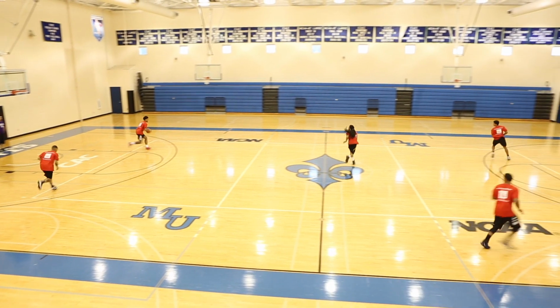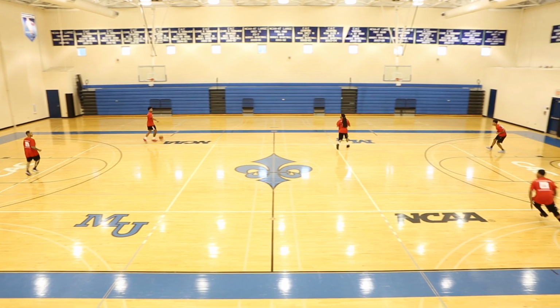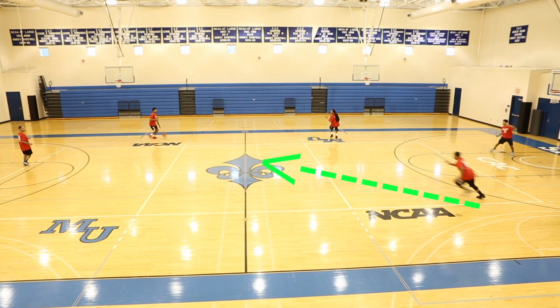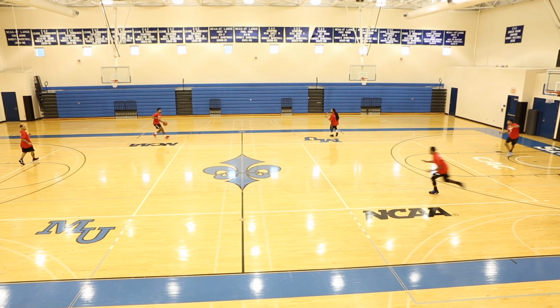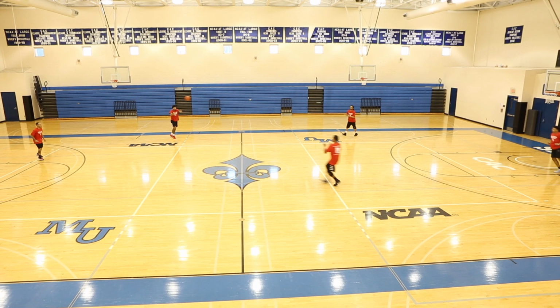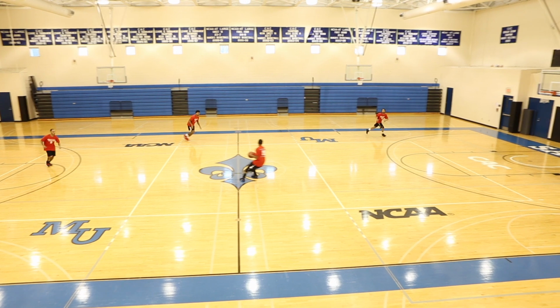If the pass is not available, the middle man gets out, the ball's reversed, and then the opposite corner has to sprint to the middle to become that receiver. And then as we catch, we turn and attack.